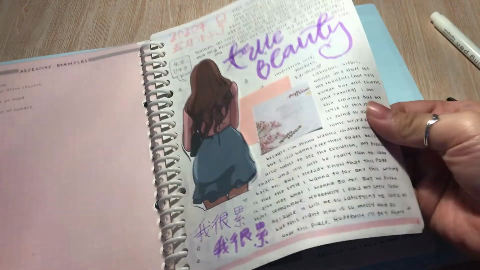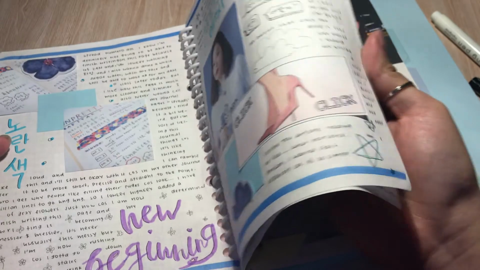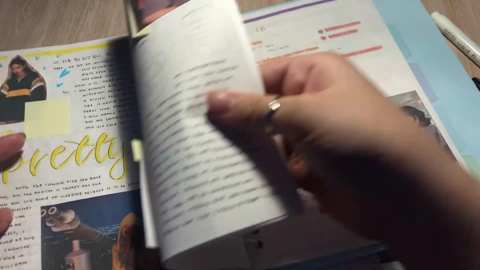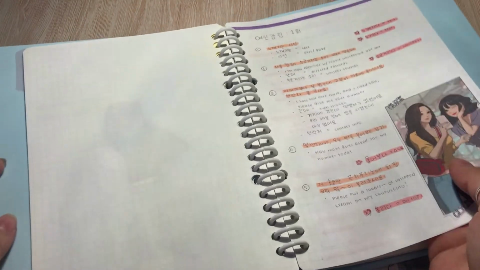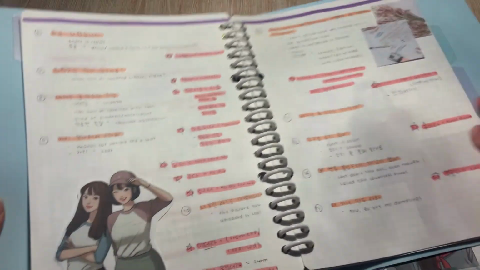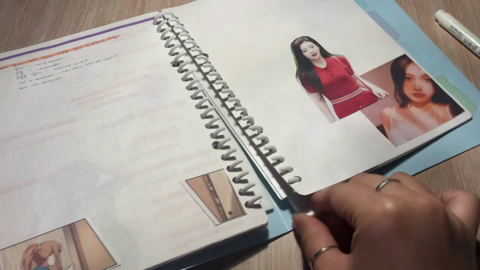Now I'm just gonna flip through what I have so far. Don't mind these earlier pages though. They're from my journal. These are from the first episode of True Beauty that I've analyzed myself. And now I'm just gonna add in that page that I started.